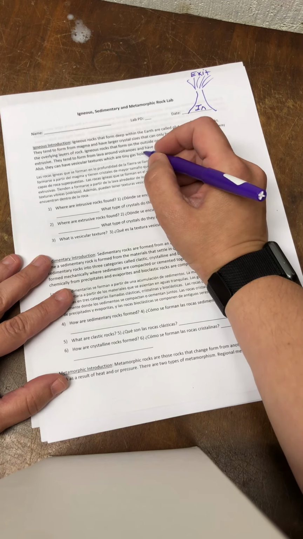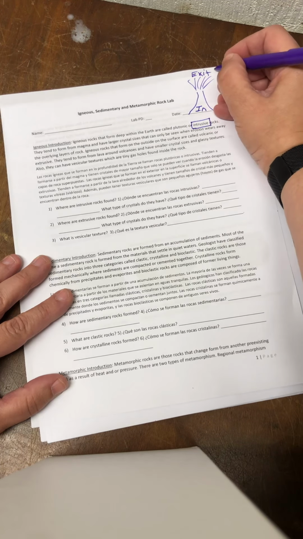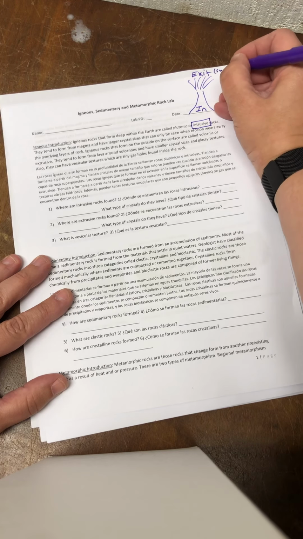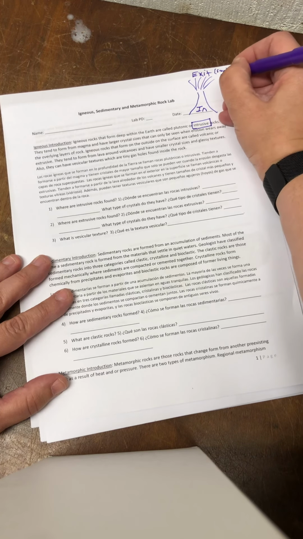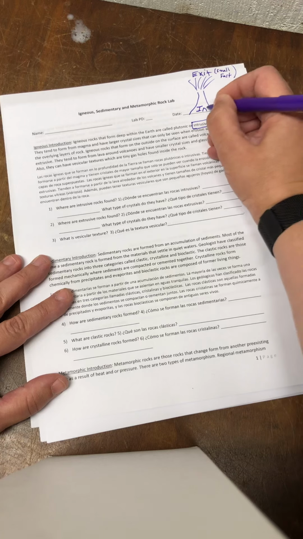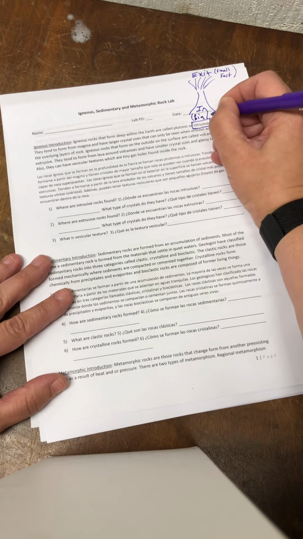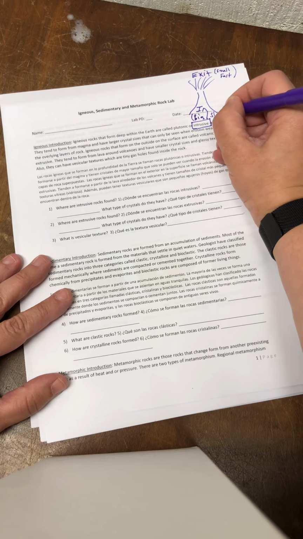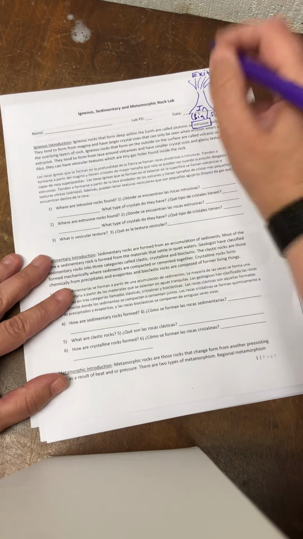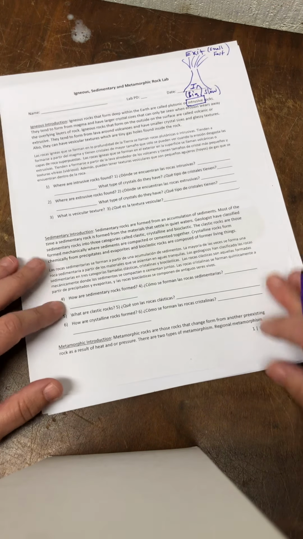Okay, extrusive rocks tend to be small crystals and they form really fast. They're explosive. Inside you can have bigger crystals, okay, and they form really slow. They have more time to form from the magma inside.